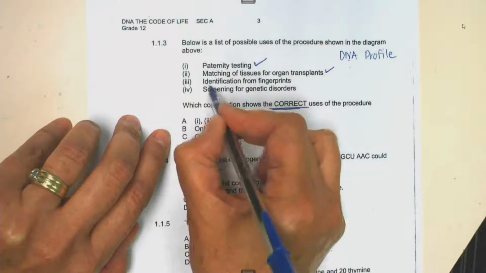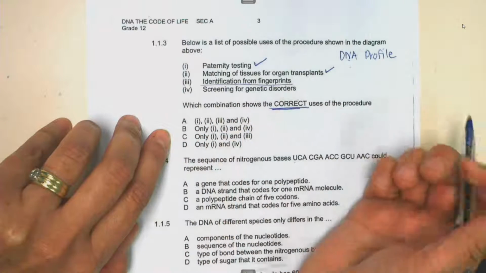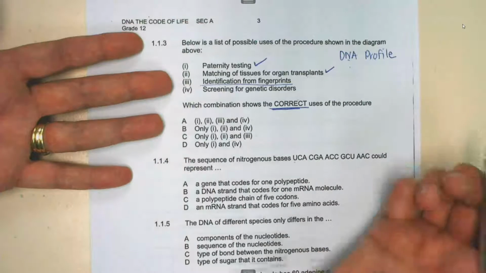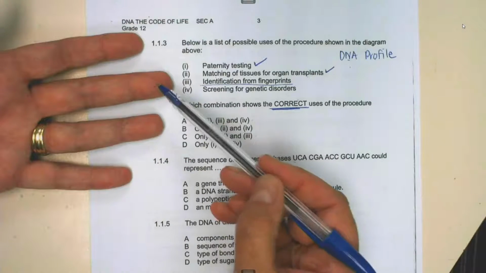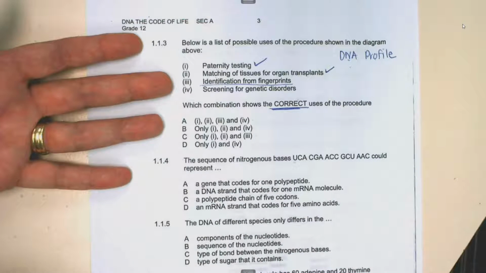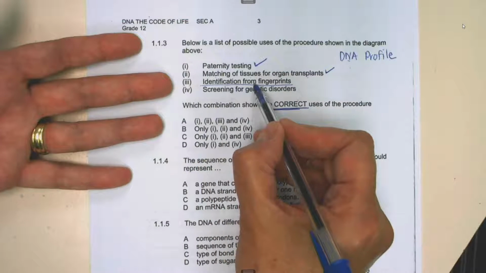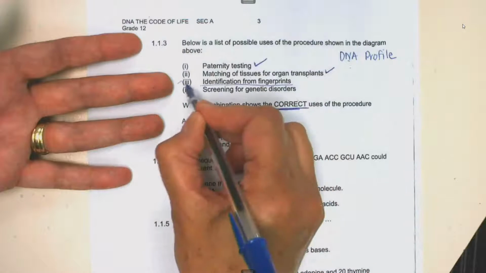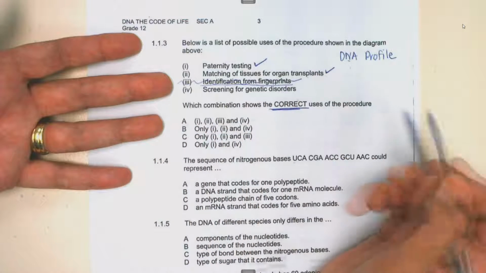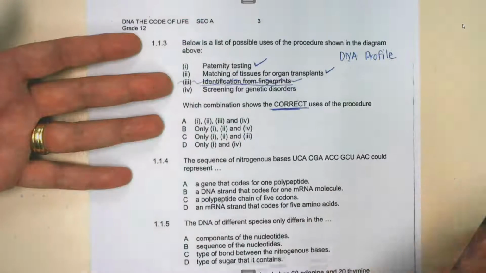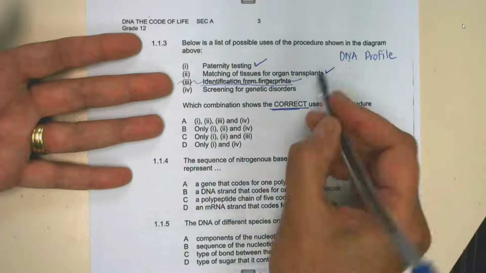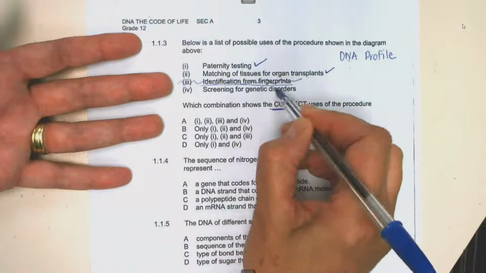This one, identification from your fingerprints. Where will you find your fingerprints? Your fingerprints are on your fingers. It is not inside cells, it's on the outside. So identification from fingerprints has nothing to do with DNA profiling. So you can scratch that one out already. Okay, then lastly, screening for genetic disorders.